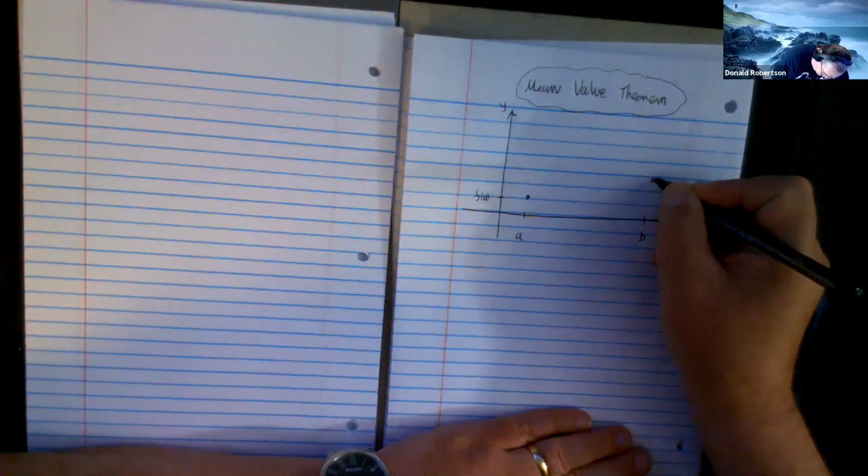Suppose I have a function that starts off at a height of f of a, and then it finishes at b, at a height called f of b, and it's a nice continuous differentiable function. Just a nice curve, nothing weird going on. So it's differentiable and it's continuous, just like Rolle's theorem.